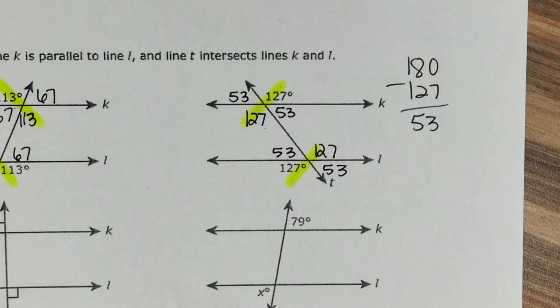So again, if they're both obtuse, they're the same. If they're both acute, they're the same. But if they give you an obtuse one and they ask for the little one, then you subtract from 180.